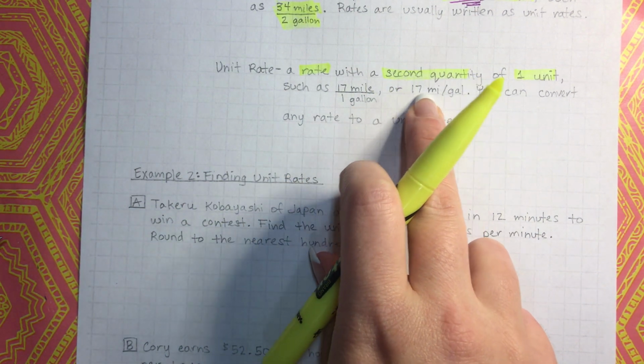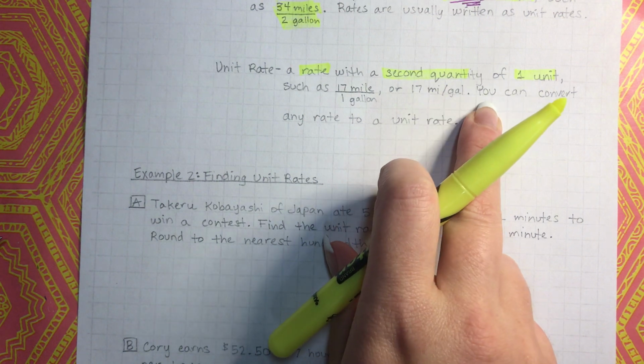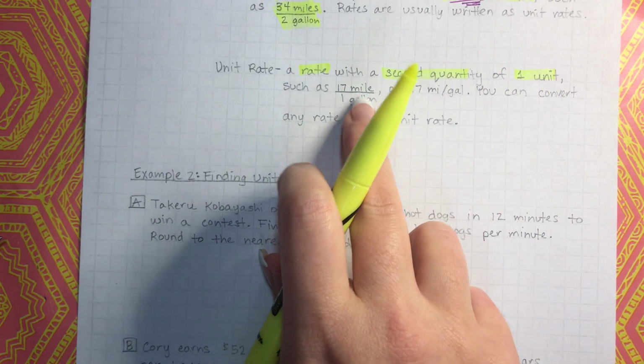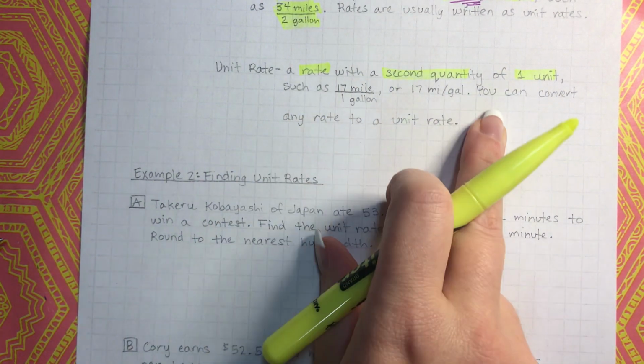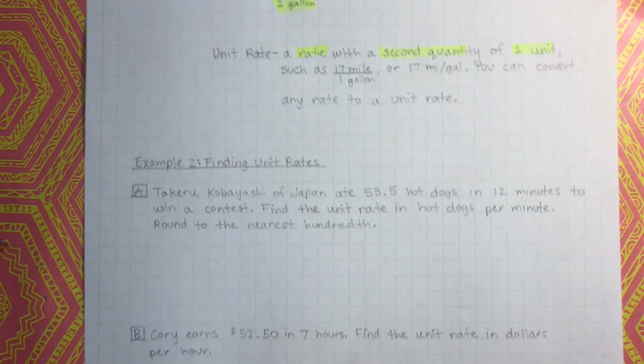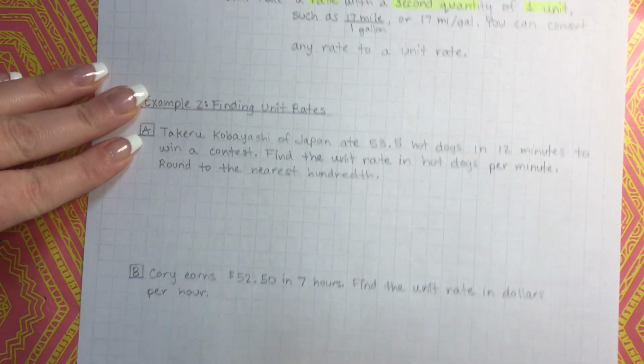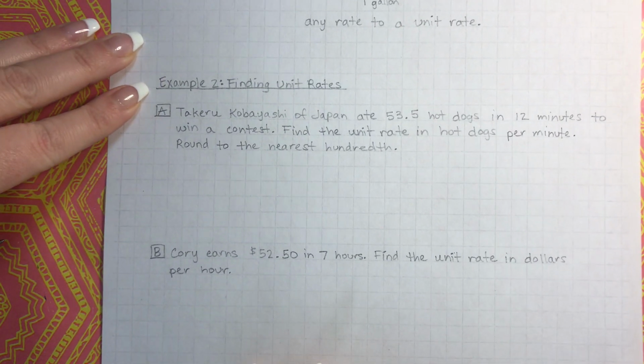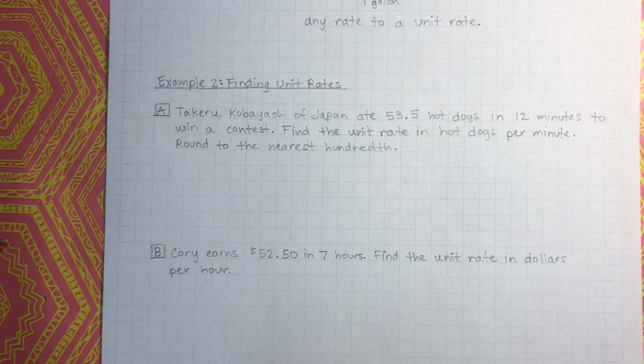A lot of times they say 17 miles per gallon, right? But that means per 1 gallon. And you can convert any rate to a unit rate. So that's what we're going to be doing. We're going to be finding unit rates for example 2 here. So let's go ahead and look at a problem.